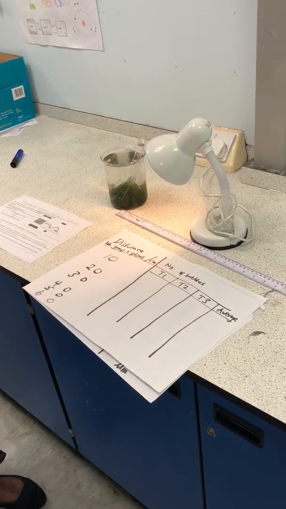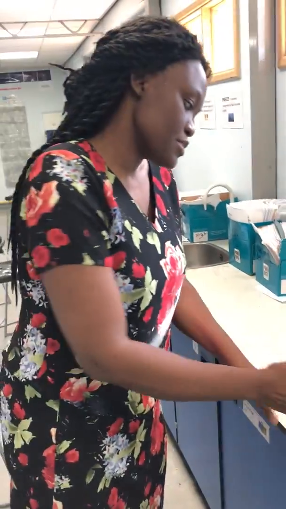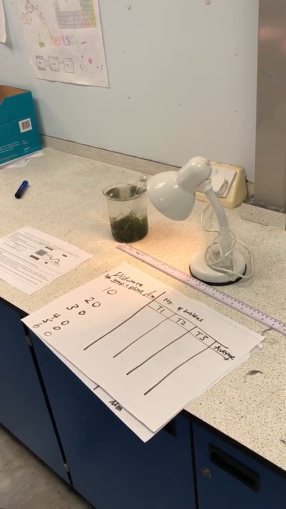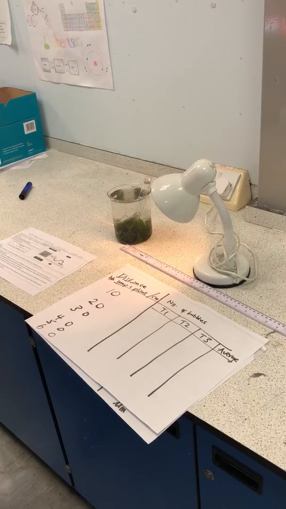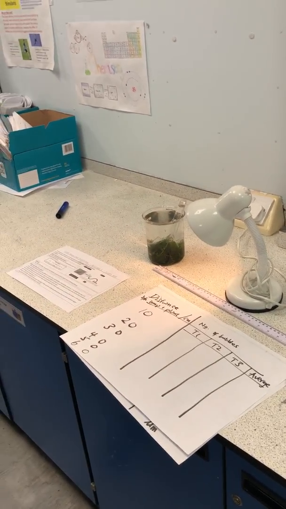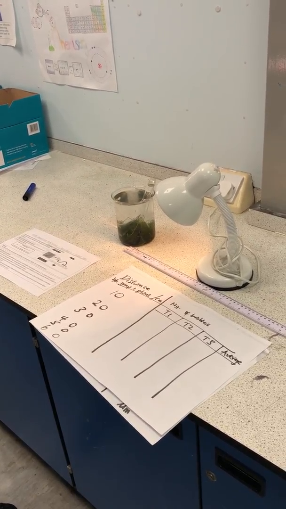If we look at the average and it's giving us an increase, we can say that as we increase the distance, this is what is happening. But really, from our prediction, we should expect to see that the further the lamp is from the pondweed, the fewer the bubbles you'll be getting. Why? Because the light intensity reduces as you increase the distance.